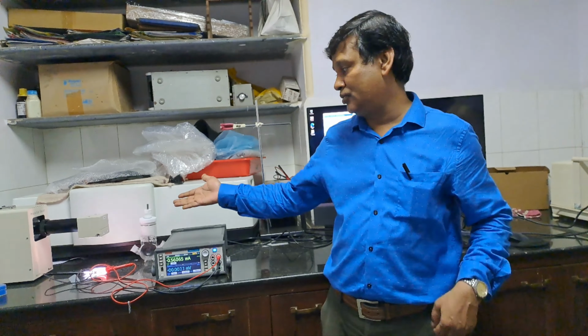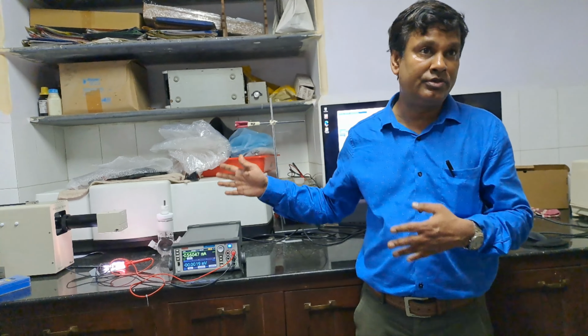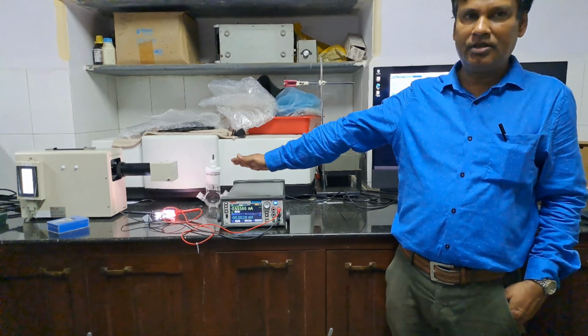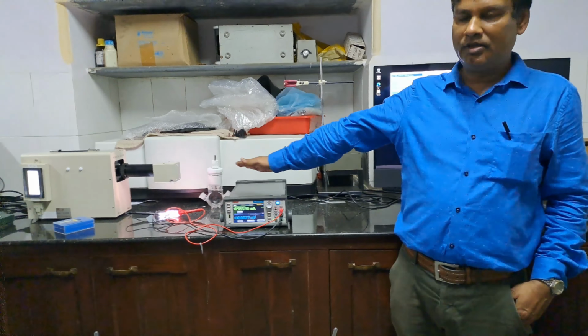So this you are not going to use, and you will keep it in some safe place. Only when you want to measure the intensity, then you will take it out. And this should not be dropped or anything, because it's very expensive. I think it costs 1.5 lakhs, because this is calibrated.